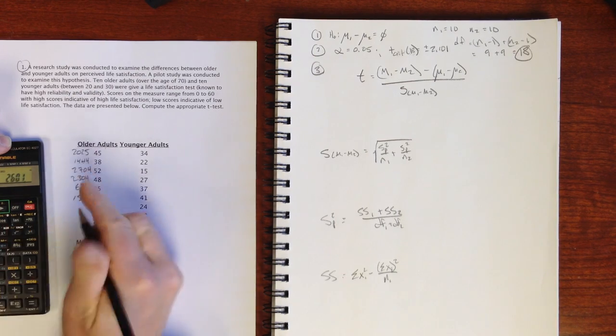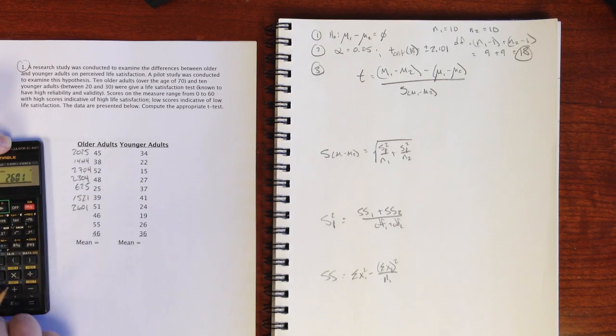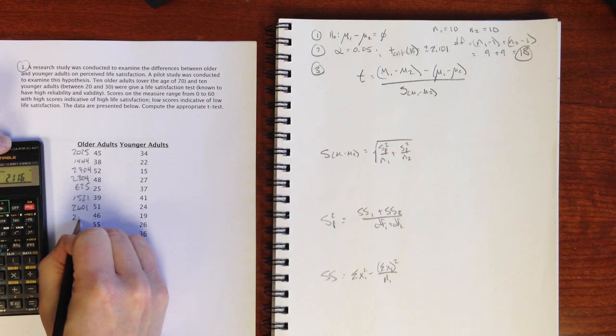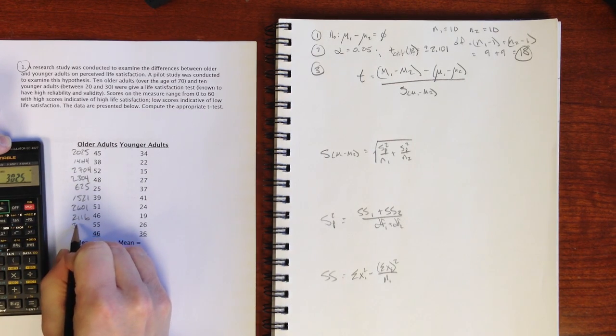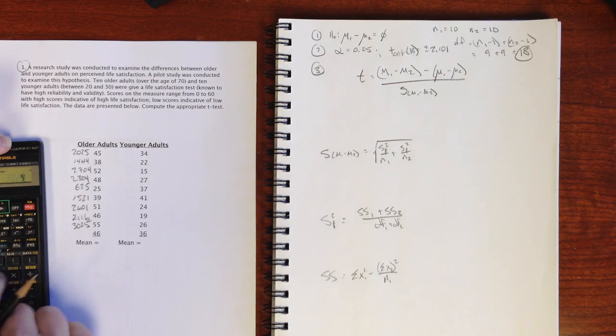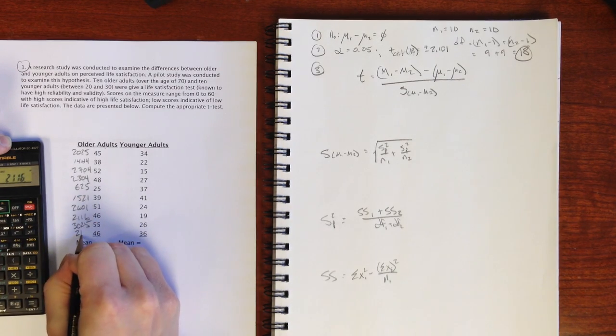1521, 2601, 2116, and check, don't always trust your calculator. Make sure that these are in the right ballpark. These should make sense to you.